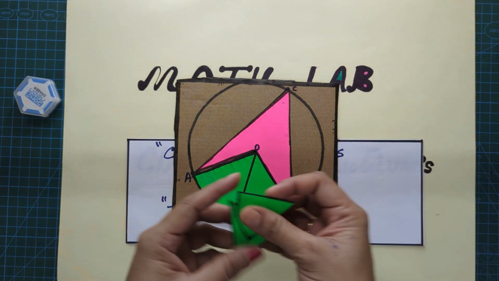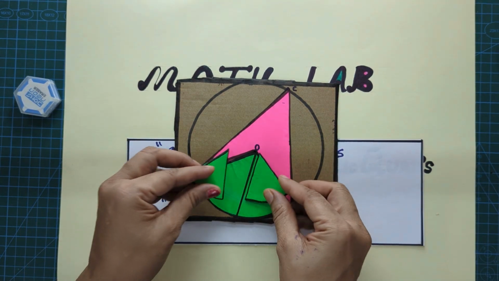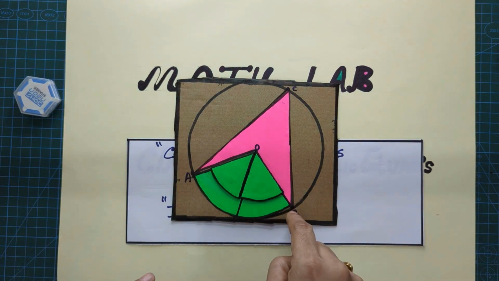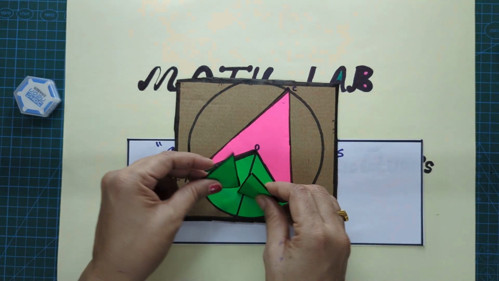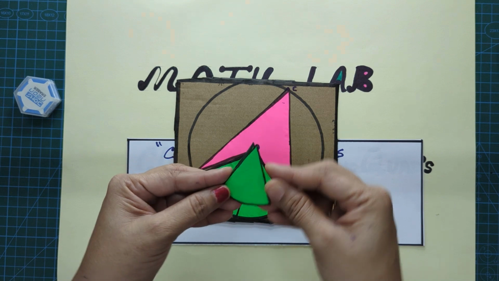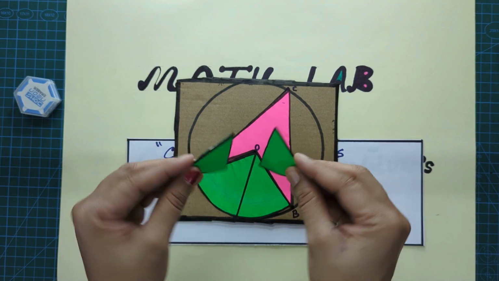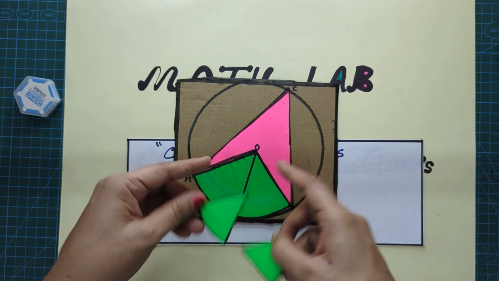To prove this, I have taken 2 cutouts which measure the same as the central angle AOB. Now, what about these 2 angles? Are they equal in measure? See, they have perfectly superimposed, so they are equal in measure. So each of them is half of the total angle.